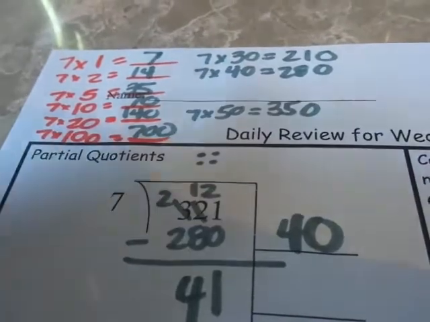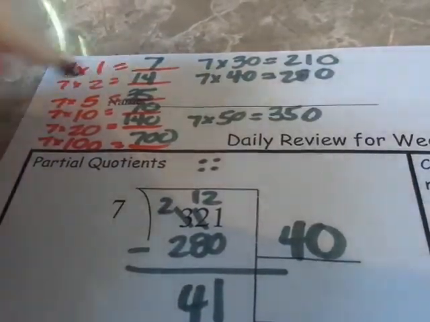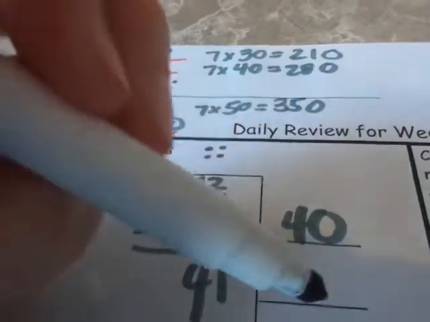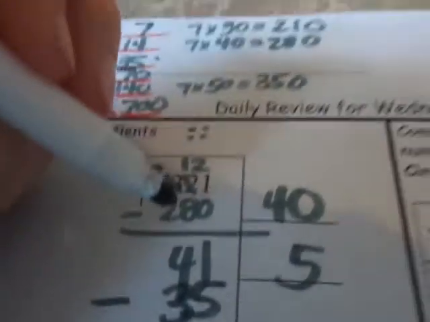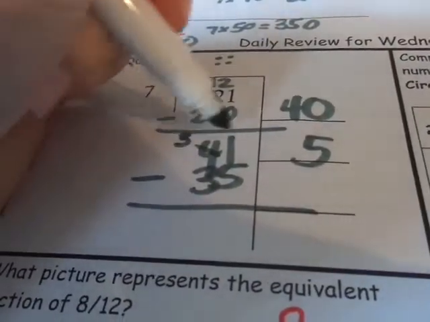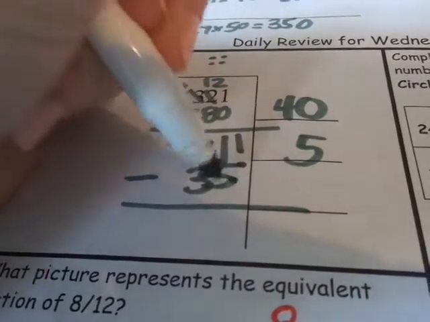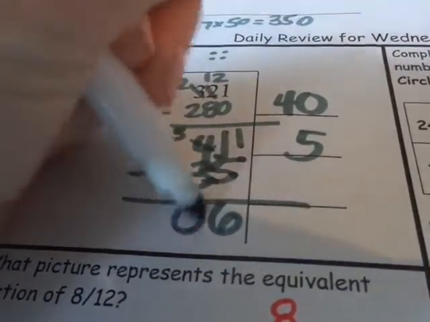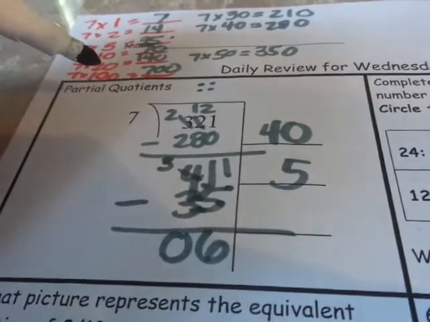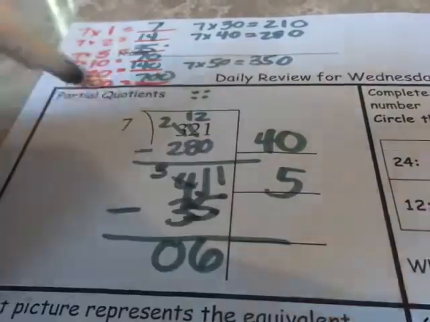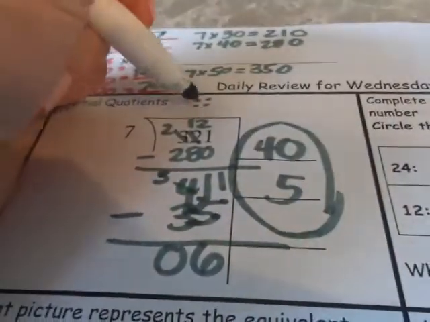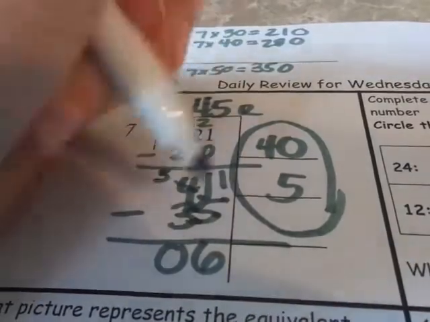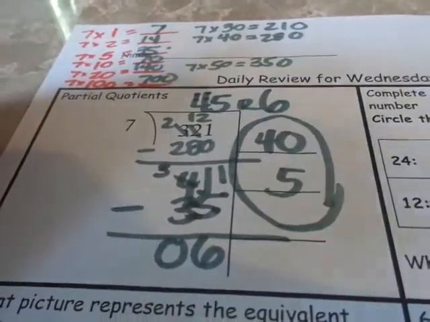So how many times can 7 go into 41 without going over? Well, up here I can see that it can go in 5 times. 5 times 7 is 35. Subtract that out. Now I have to borrow. 11, 10, 9, 8, 7, 6. 3 minus 3 is 0. Can 7 go into 6? No, it cannot, because 6 is less than 7. So I add up my sidebar numbers to get 45. Remainder of 6.